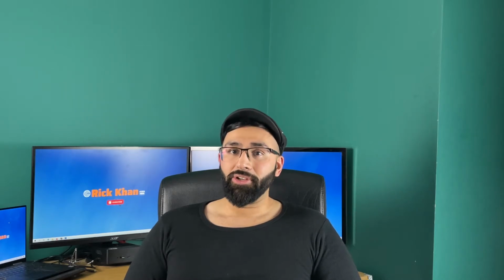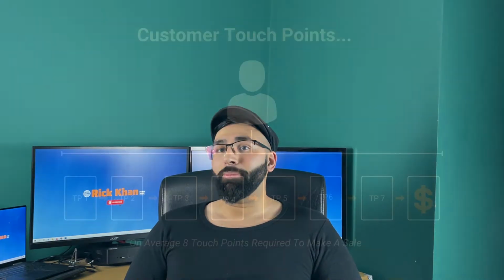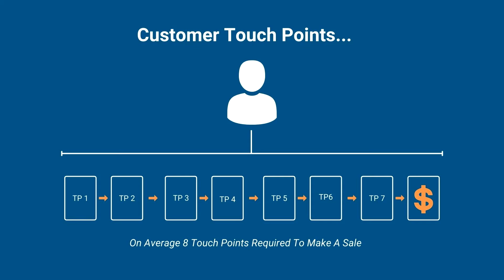Now, when you're running ads for retargeting sales, the truth is most people require multiple touch points before making a purchase. And when you get cold traffic conversions, these are more rare because of the amount of touch points that are required. Most people on average need at least around 8 touch points before they make a sale. And it could be lower or even higher.